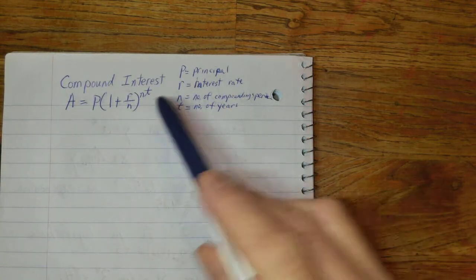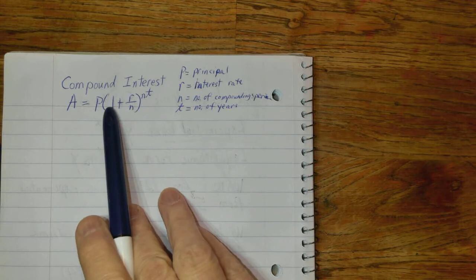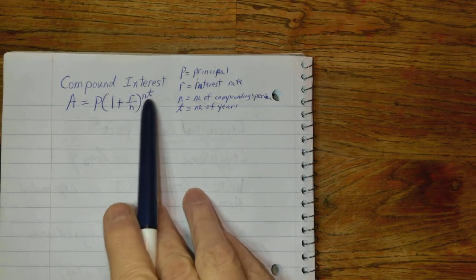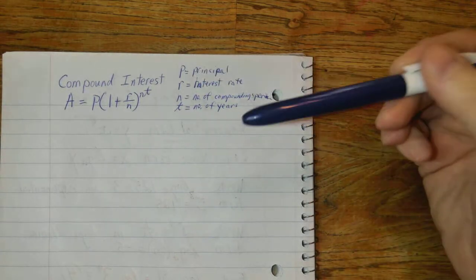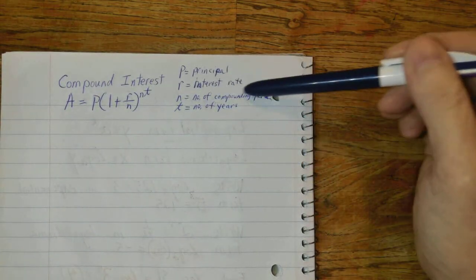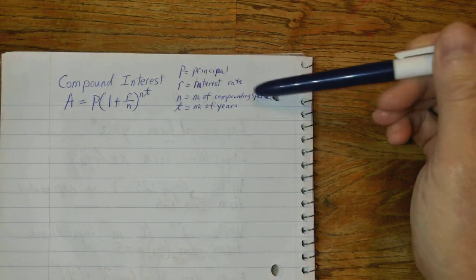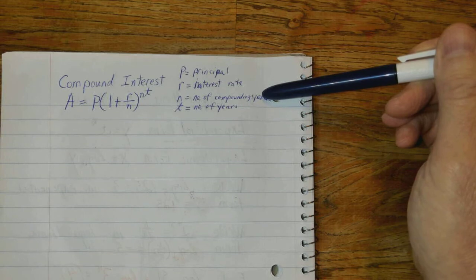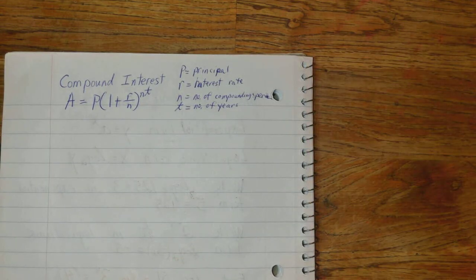Here's the formula: A equals P times 1 plus R over N to the NT power. P is the principal. That's how much you invest in an account. R is the interest rate. N is the number of times you're going to compound in a year. And T is the number of years.